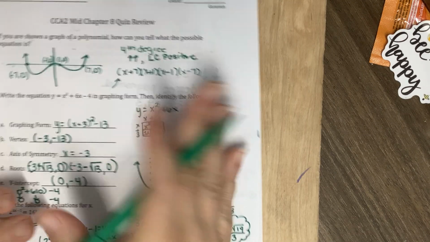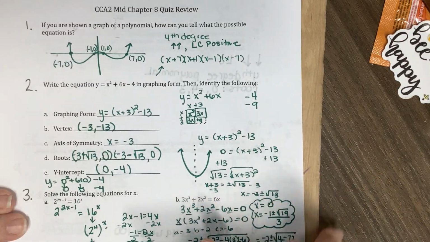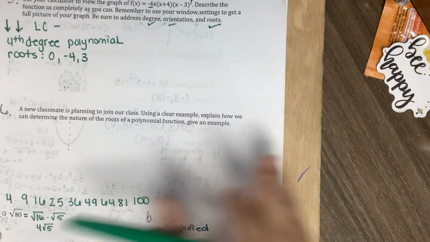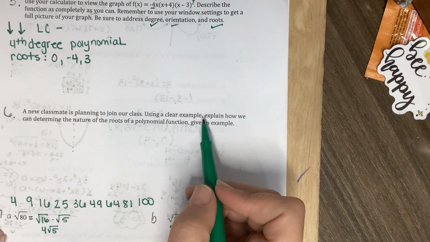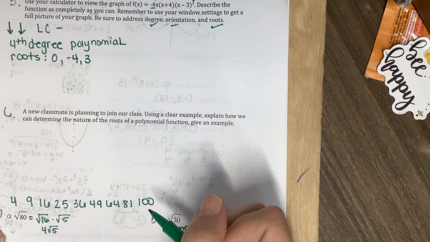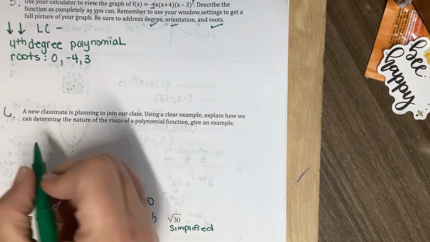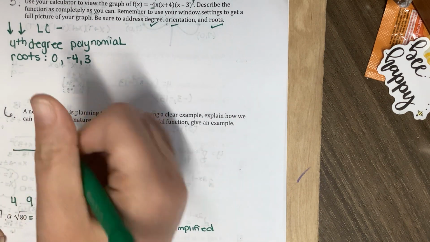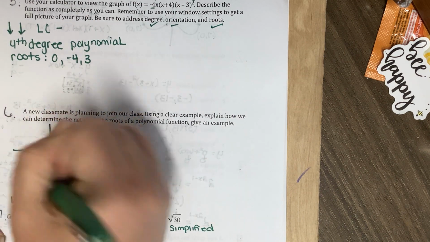Ladies and gentlemen, that's it. That's your quiz. Now, I did say that I skipped number 6. The only reason is it says a new classmate is planning to join our class. Use a clear example and explain how we can determine the nature of the roots of a polynomial and give an example. Guys, don't be hard on yourselves.